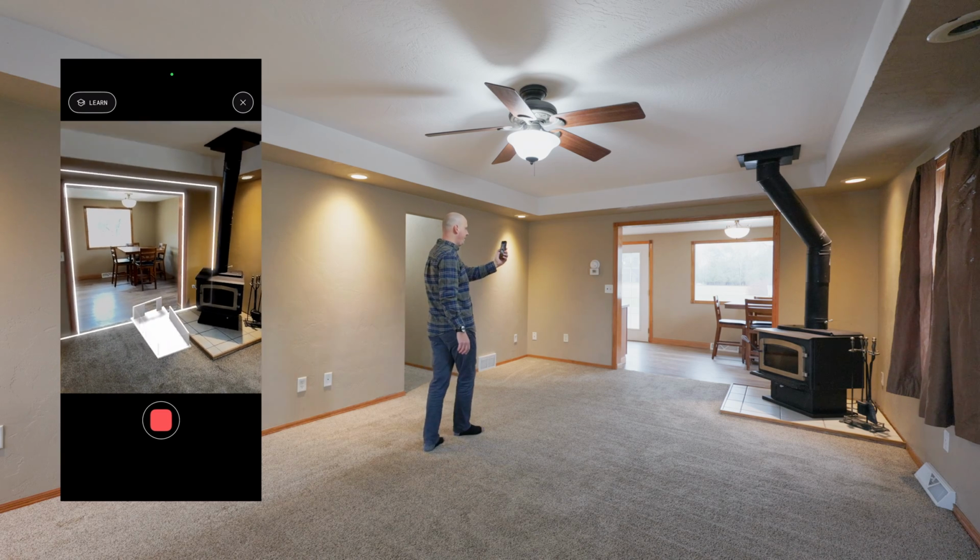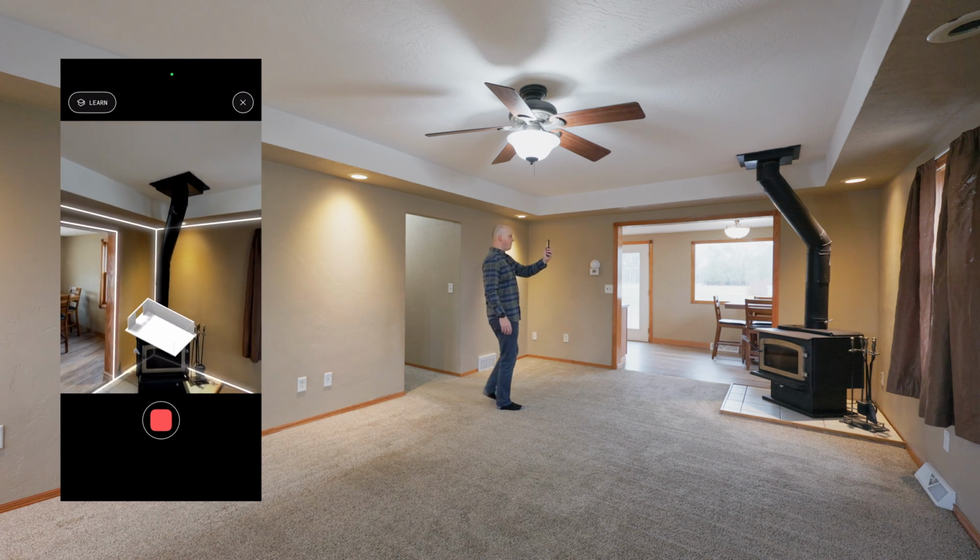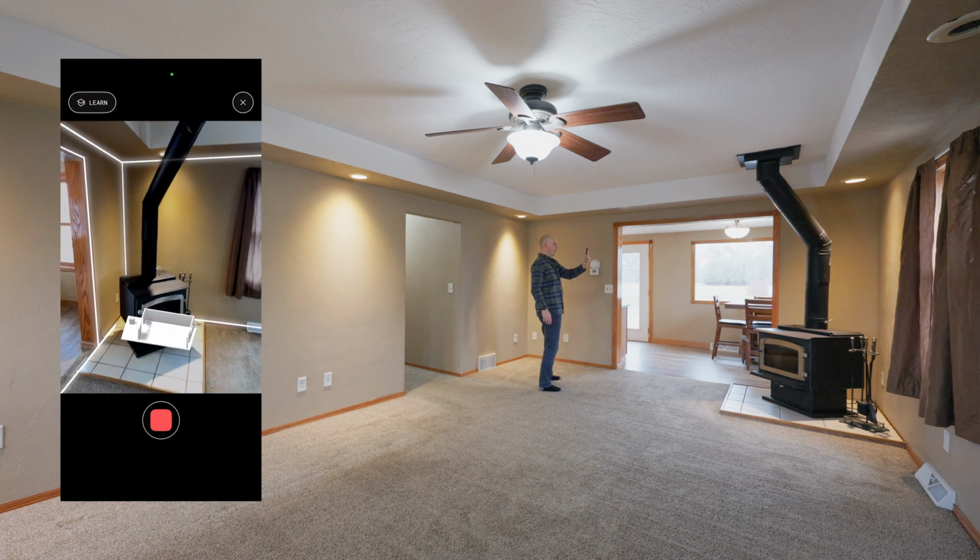Today, I'm going to show you how you take your iPhone Pro that has LiDAR and make an instant 3D model of a home and also create a floor plan instantly as well. It is awesome. Anybody can do it, even a real estate agent.